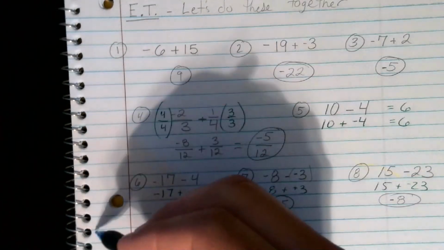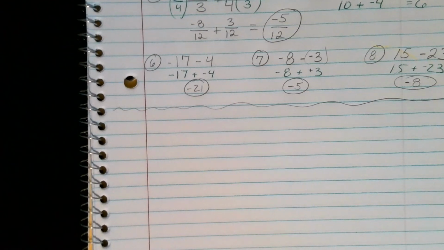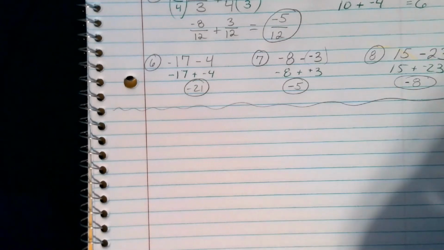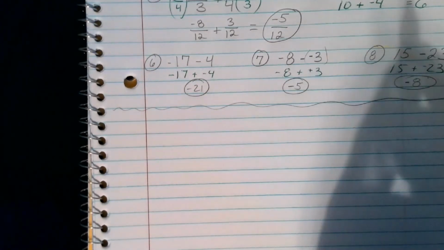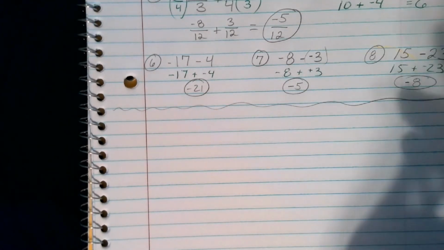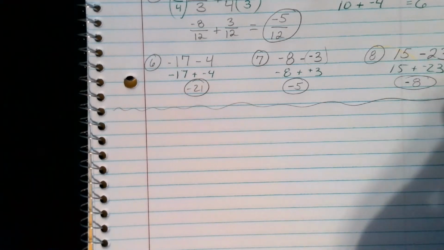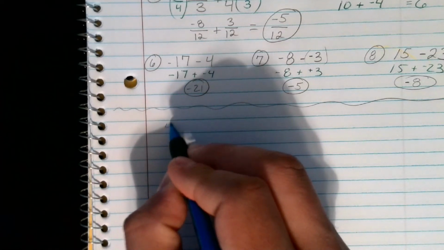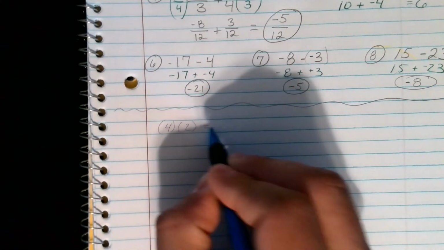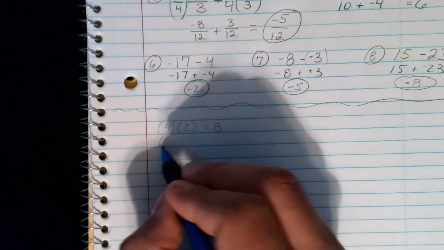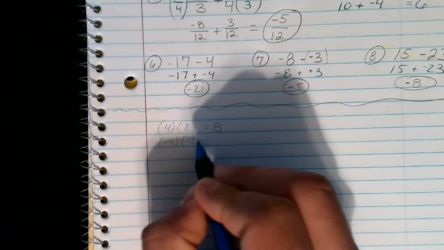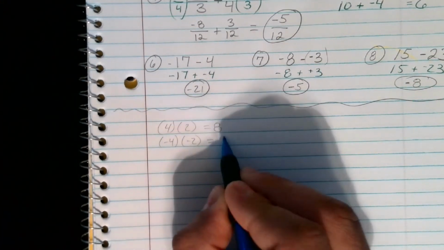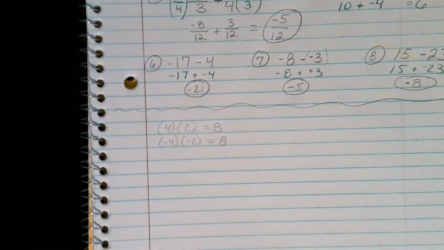Alright? The last batch of problems is multiplying and dividing, and the good thing about multiplying and dividing is they have the same rules. So the same rules are simply, and this is in your notes on page 1, if you're multiplying numbers that have the same sign, or dividing numbers that have the same sign, your answer is always going to be positive. Okay, so for example, we already know 4 times 2 is 8, because it's both positives. But also, if you have the same sign, negative 4 times negative 2, this is the weird one, negative times a negative is still a positive. So if they have the same sign, they're positive.